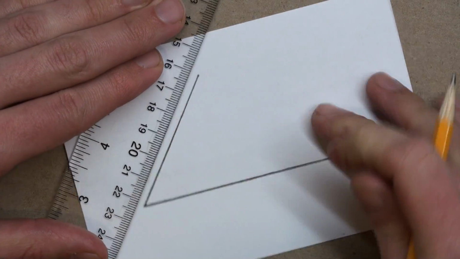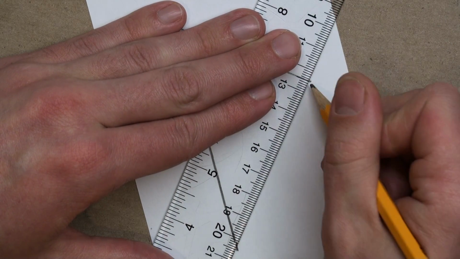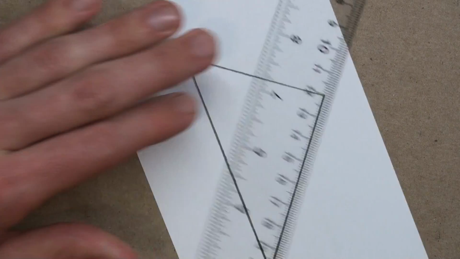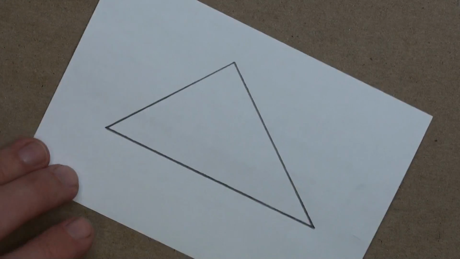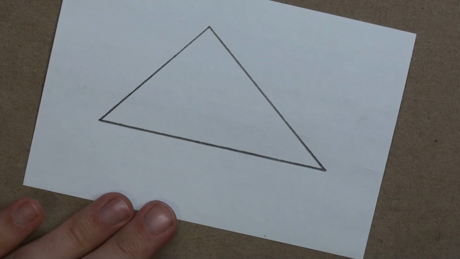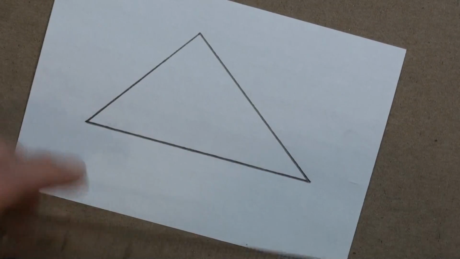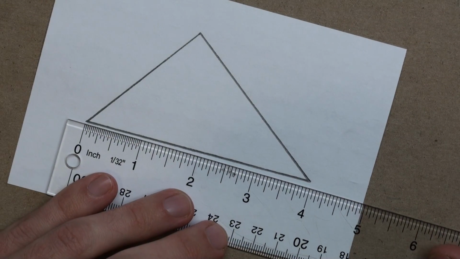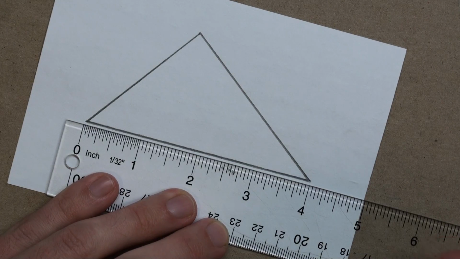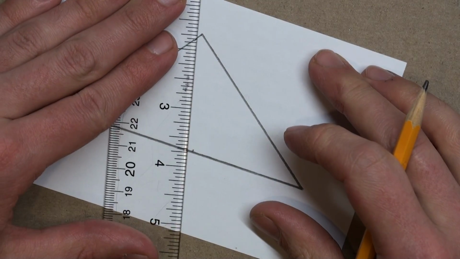Just make it pretty big so that everything in the diagram is clear. Okay, so we have medians, right? So if I'm going to look at this side here, my median that's going to go to this side is going to go to right about there. So here's one median.